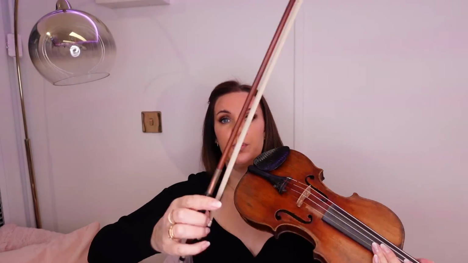And if you notice when I play, I'm lifting everything up from the shoulder. Everything from the shoulder to the elbow is going to be lifting up as one. In actual fact, everything from here is lifting up as one. So my hand isn't going up and down on its own, nothing's working independently.